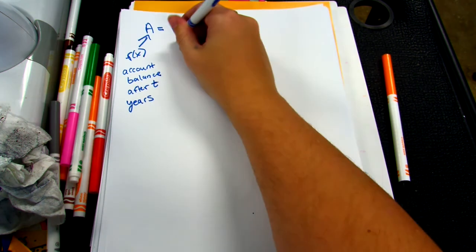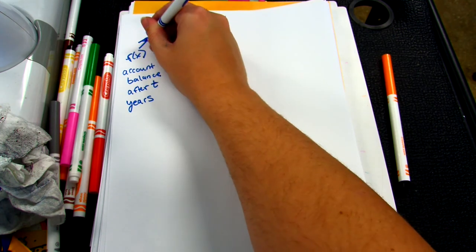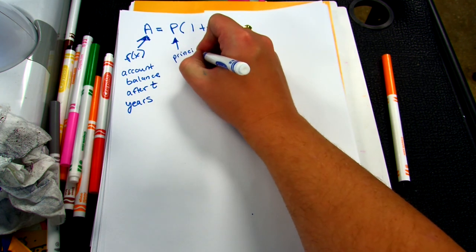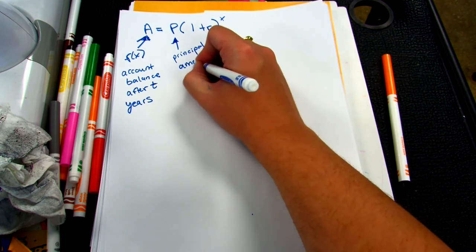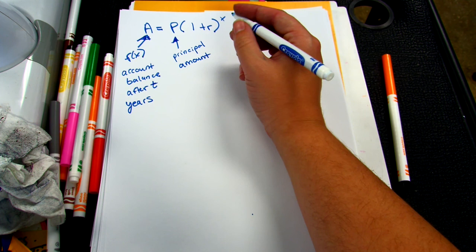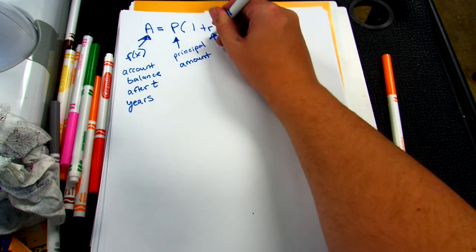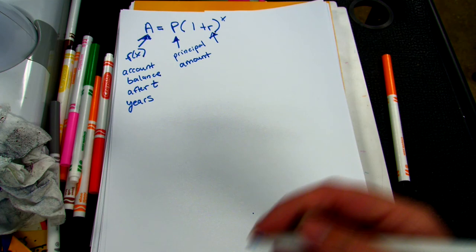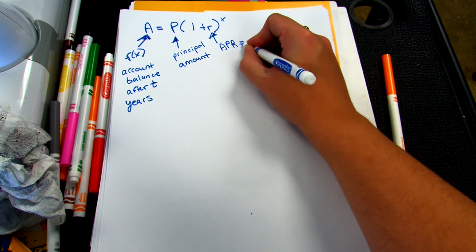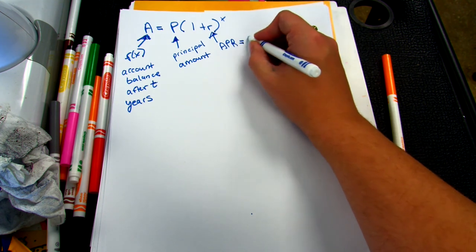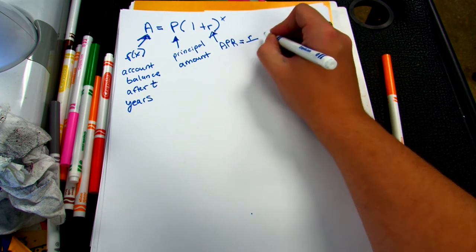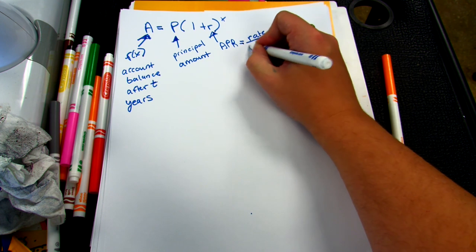And then you have P, which is very much like your A. This is going to be your principal amount. So how much money did you start with? And R is going to be your periodic interest rate, which again, remember, is APR, which is equal to your rate over the number of periods.